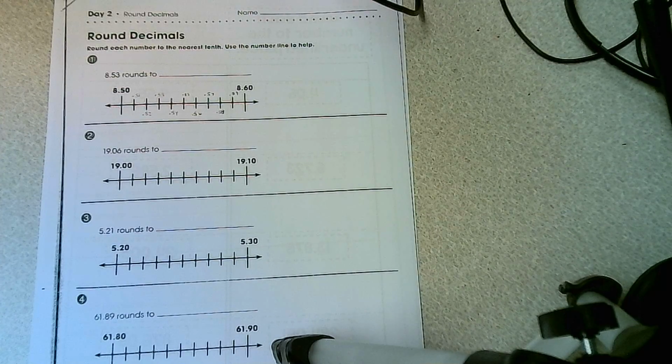So, welcome to rounding day 2. Today is all rounding using number lines.